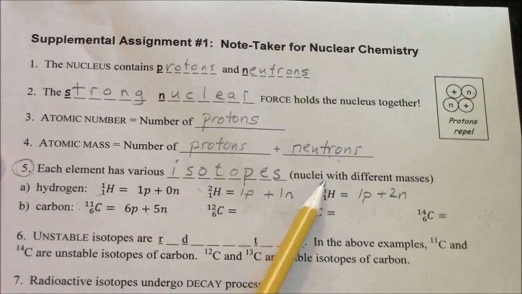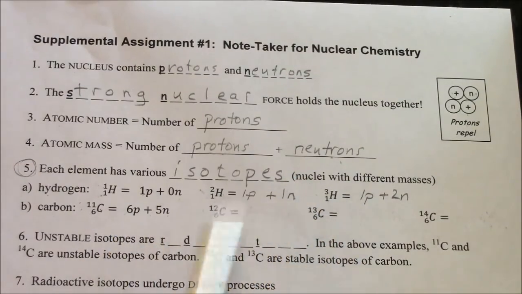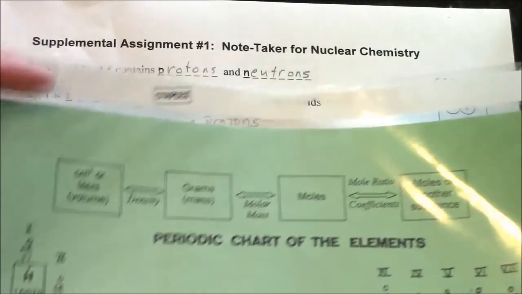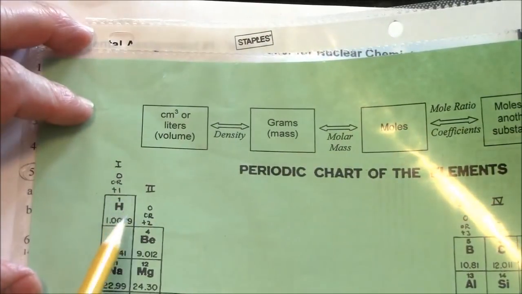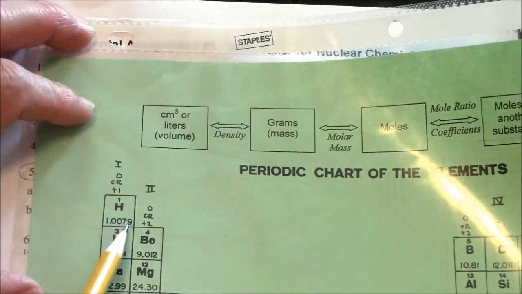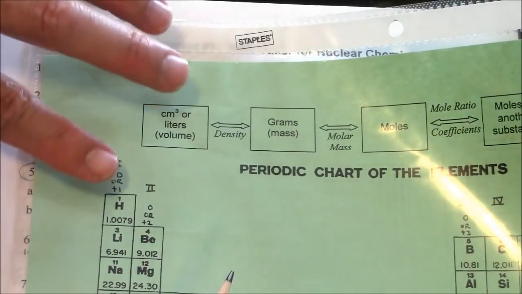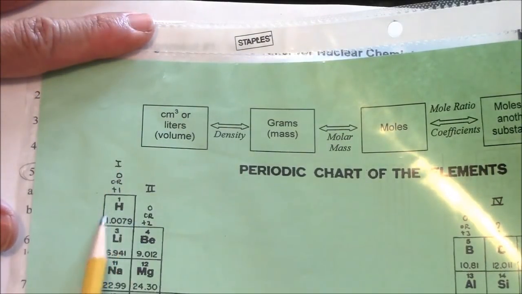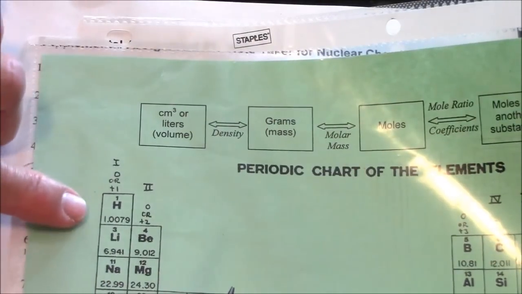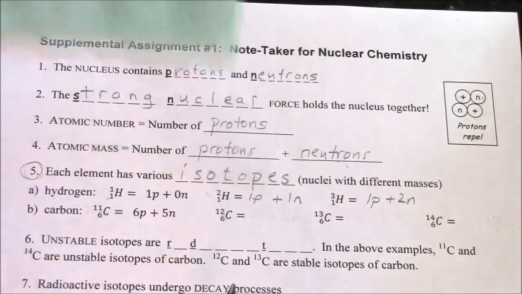tritium, tri meaning 3. And if we understand that these are all part of naturally occurring hydrogen, then we can understand the mass on the periodic table being 1.0079. The vast majority of hydrogen isotopes are mass 1, but there are a few, a very small percentage that are mass 2, and an even smaller percentage that are mass 3, and that is why this number on the periodic table is above 1. This is the average of the isotopes found on our world.